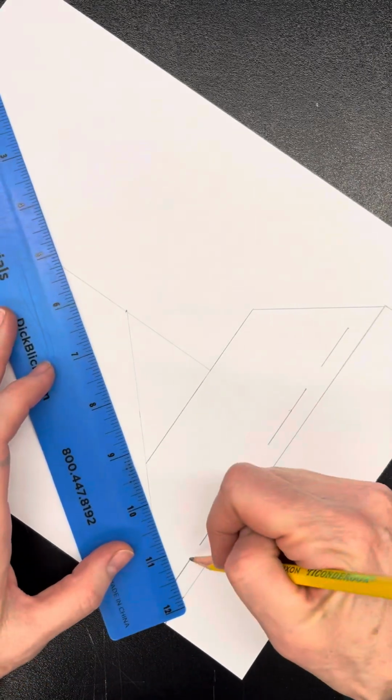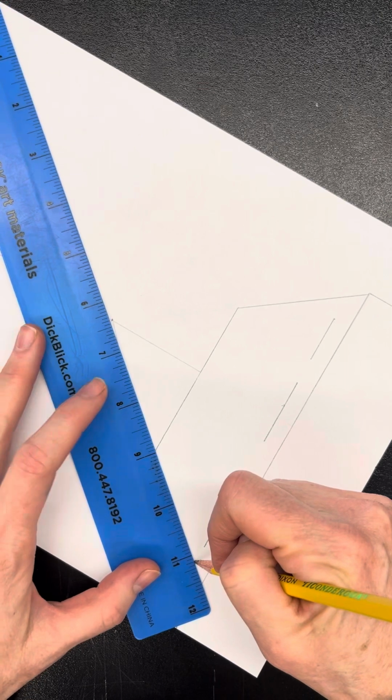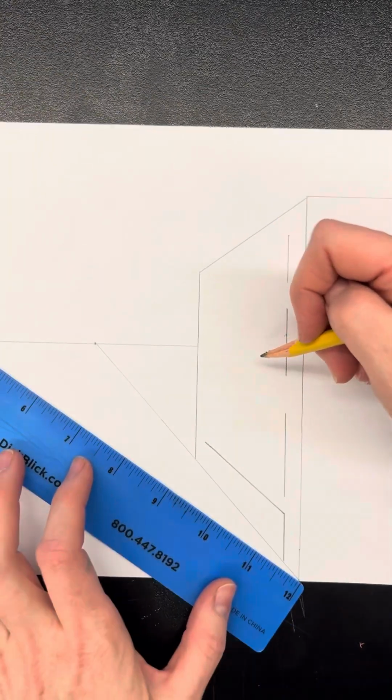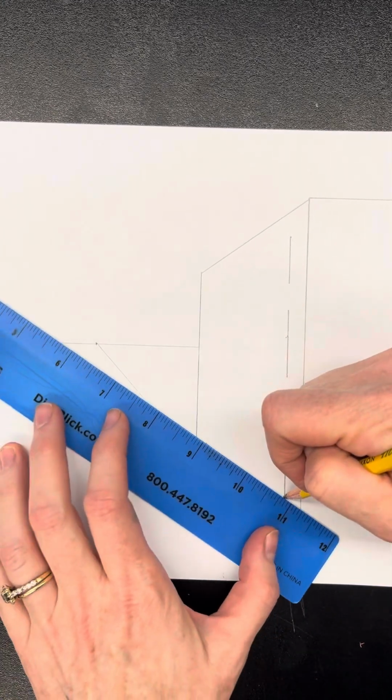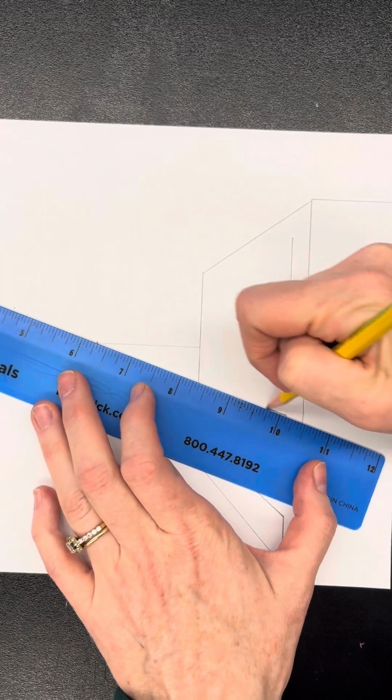So I move my paper to make it more convenient for me. The top goes back to the vanishing point. I'm not going to go all the way out though, because I want it to stay within the building. So the bottoms and the tops all go back.